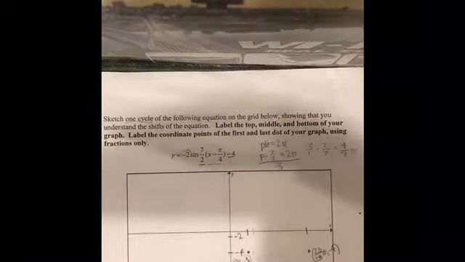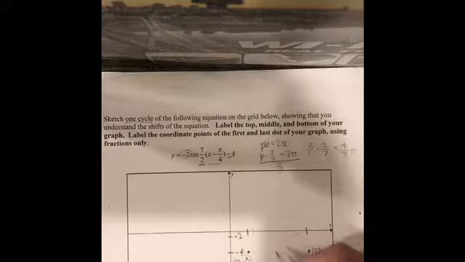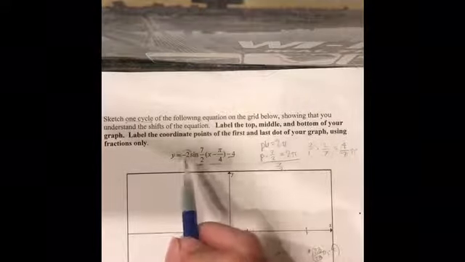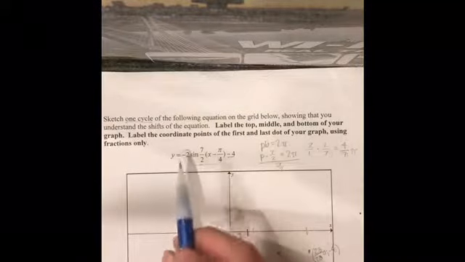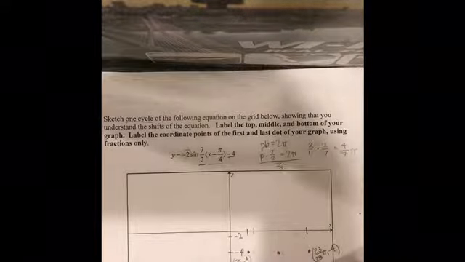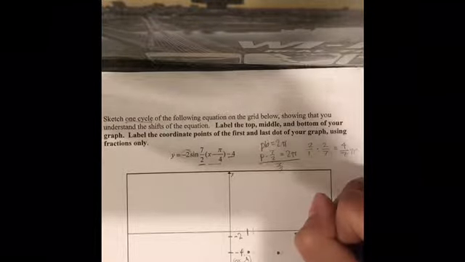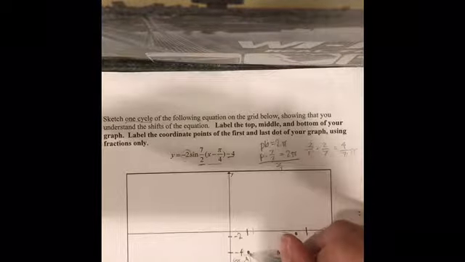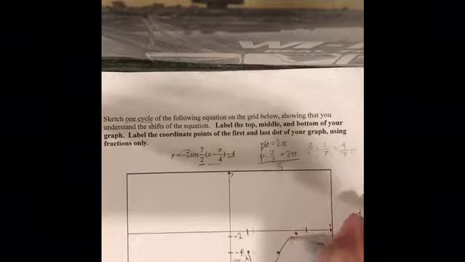So now that we have the length of our graph, the length of one cycle, we're going to make our middle dot right in between these two, and then check to see whether it's a positive or negative graph. Since it's negative, our first dot is going to be down here, and then our next dot is going to be up here, while keeping between -2 and -6. And then we're going to draw our wave.